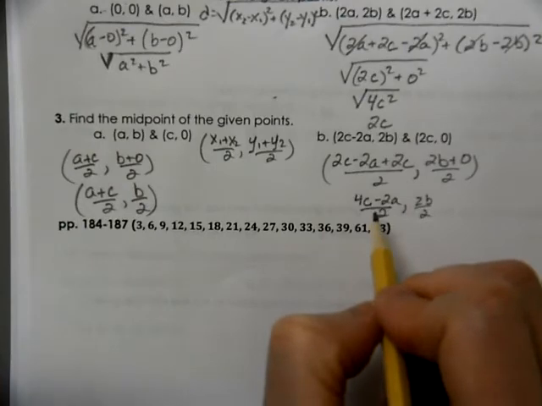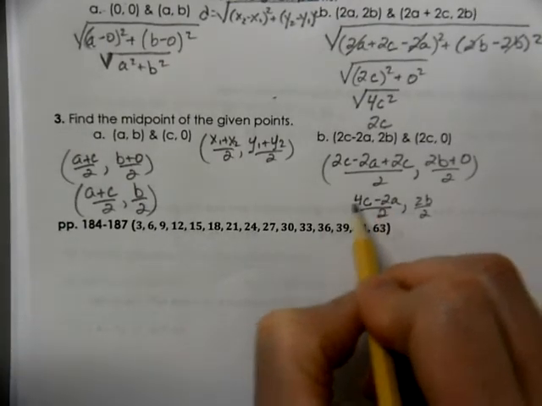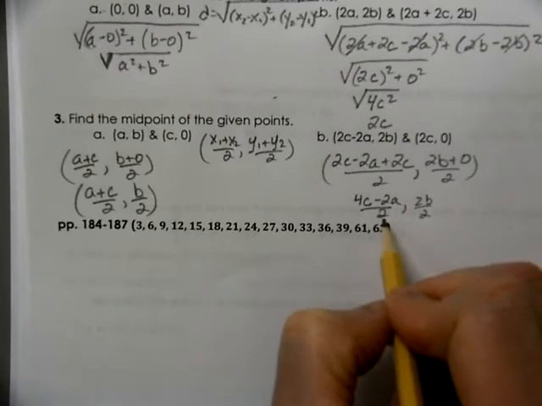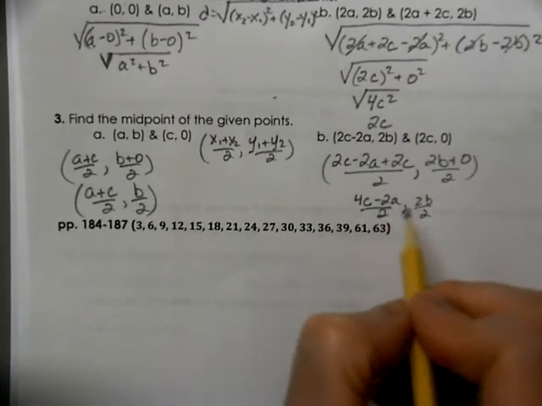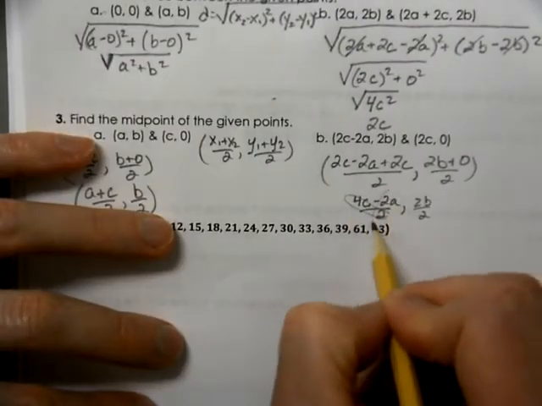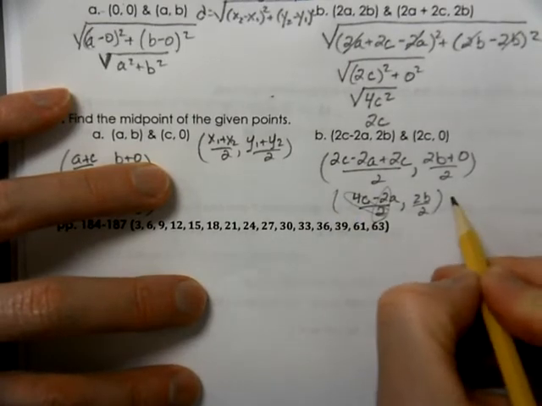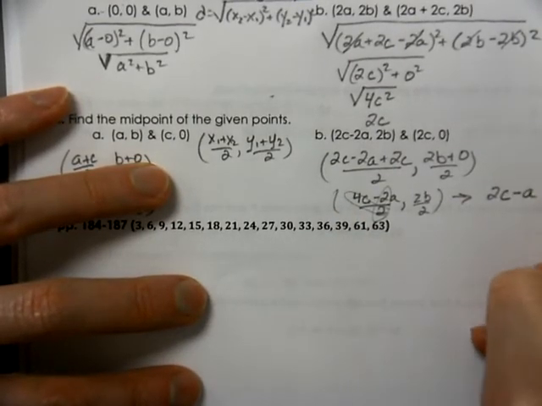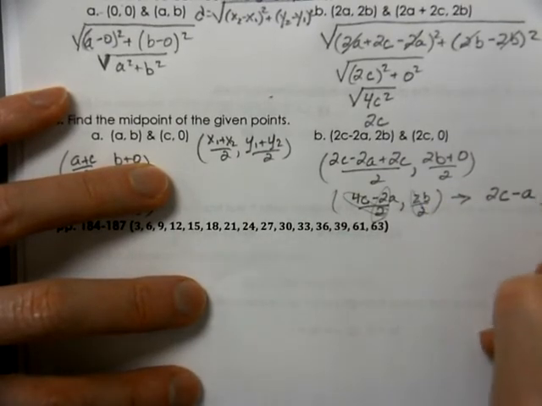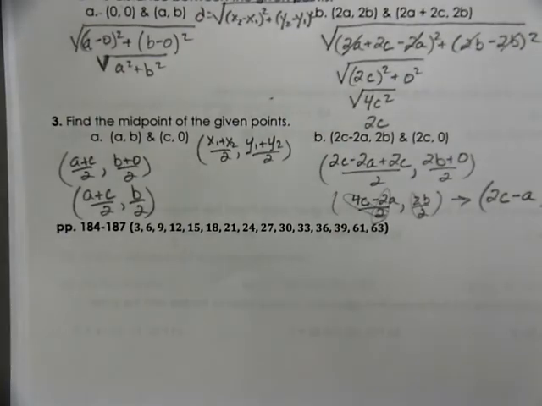So now, because the 2 can go into both terms on both sides of the minus sign, you got to be very careful here. Because it can go into both of them, that can be reduced. So that's going to be 2c minus a, and here that'll be b. So there's our midpoint.